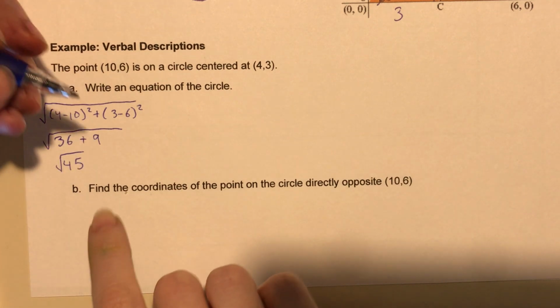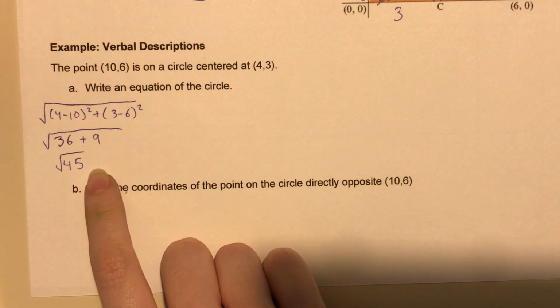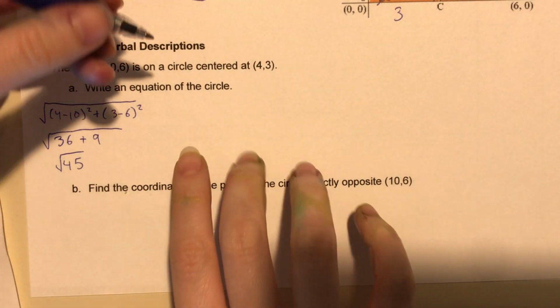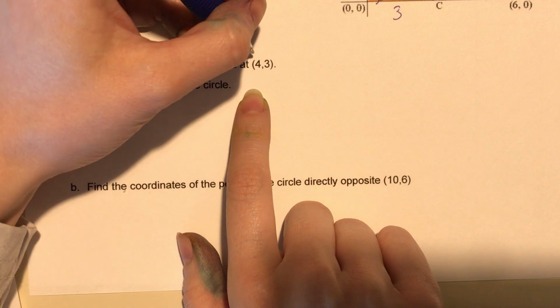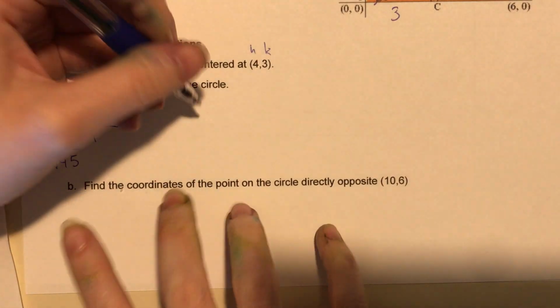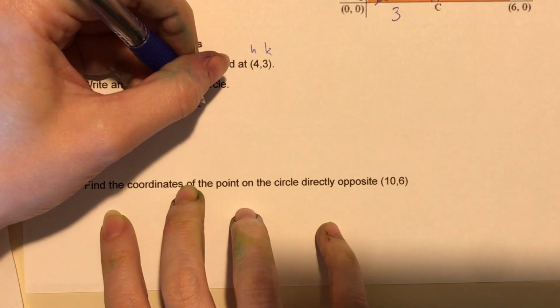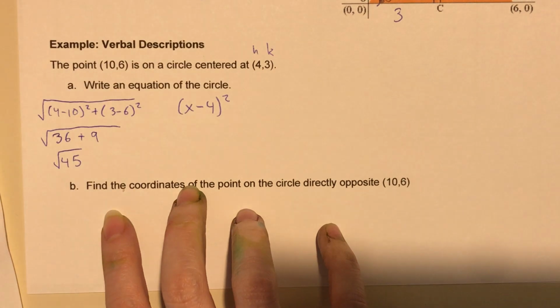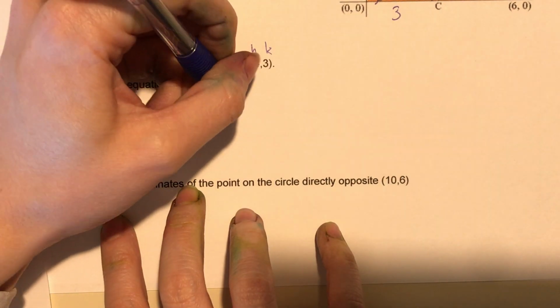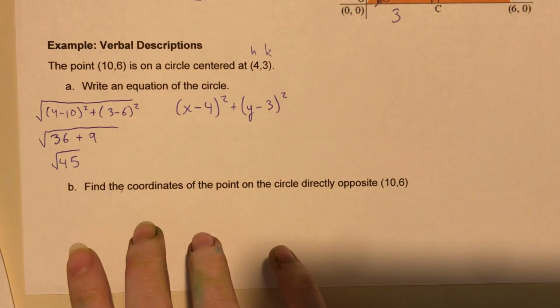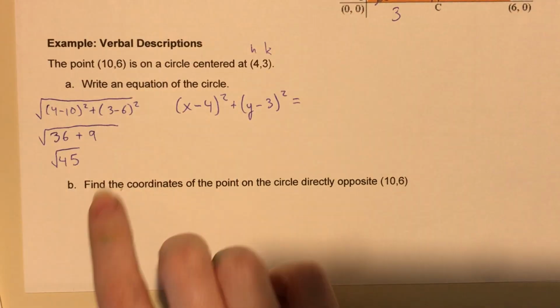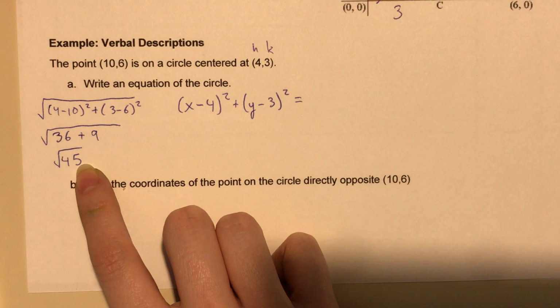We could simplify it if we wanted to, but remember that we just need to know that it's the square root of 45 for the equation. The equation in vertex form is going to be the center, that would be our h, k center, so that's going to be x minus 4 squared, (x minus h) squared, plus (y minus 3) squared, (y minus k) squared, equals the radius squared.